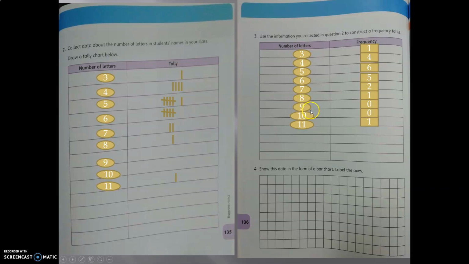So if I'm asking you how many students in your class have 9 letters in their name, you will tell me no one. So we understand now that the tally chart is the same as a frequency table, but this one gives you tally, and here we are giving you just the numbers.